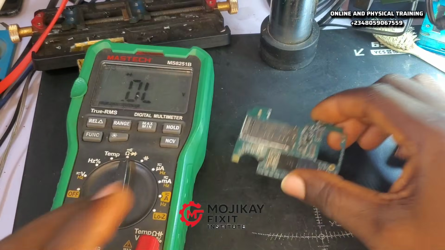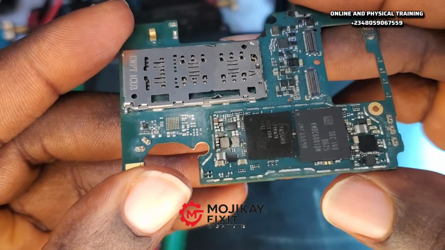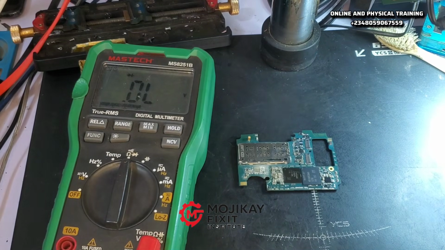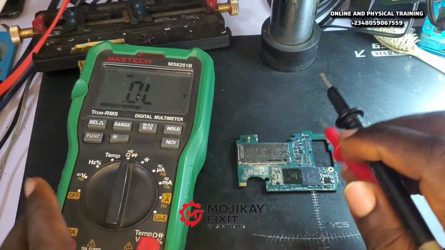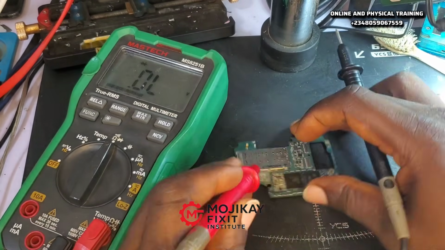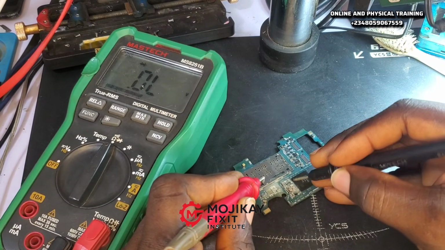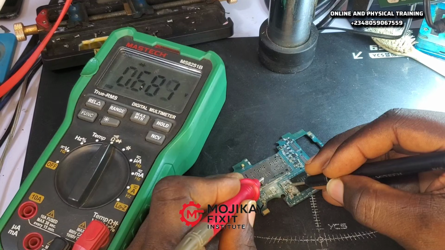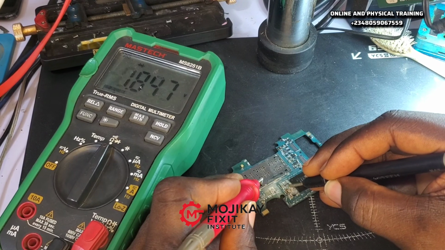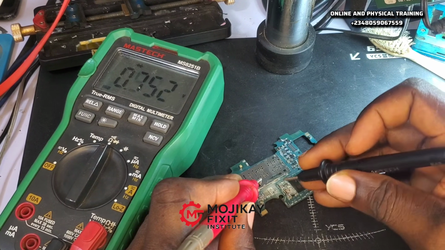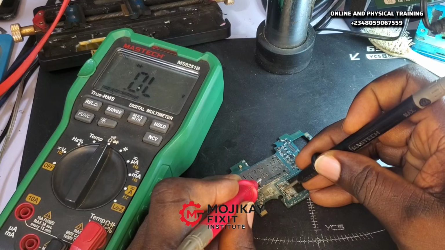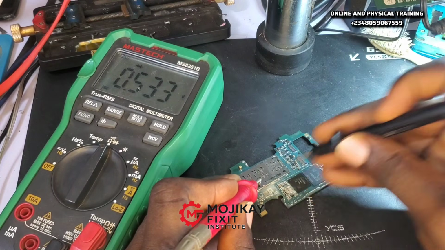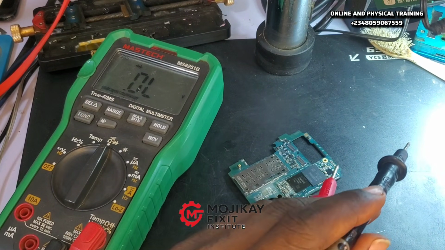Once I'm done with my troubleshooting and I'm satisfied with what I'm getting, I'm going to head back to the PCB to take more readings to see if there's any other component that is bad, shorted, abnormal, or partially connecting. So that's what I'm going to be doing now.